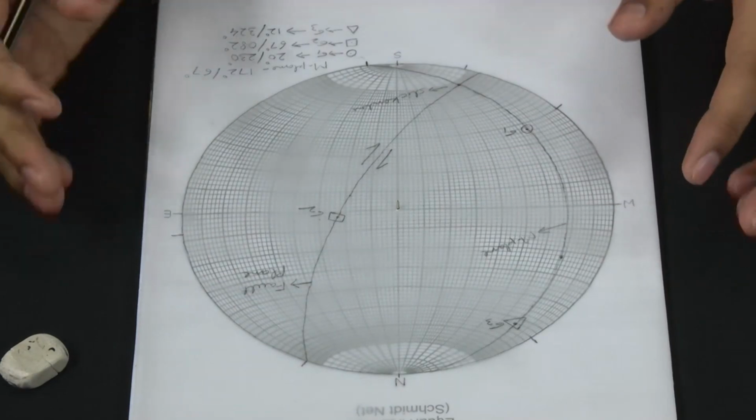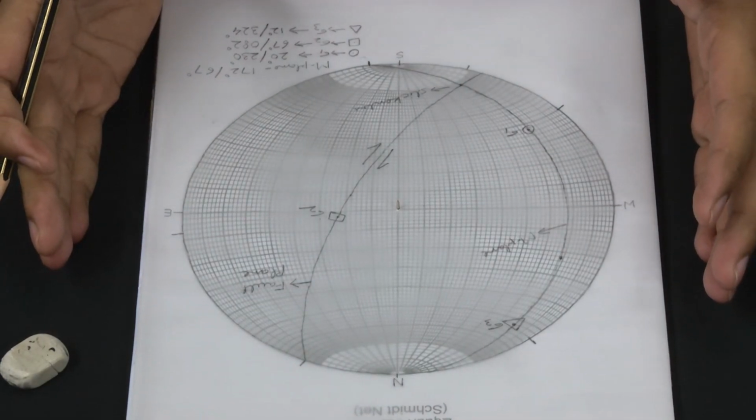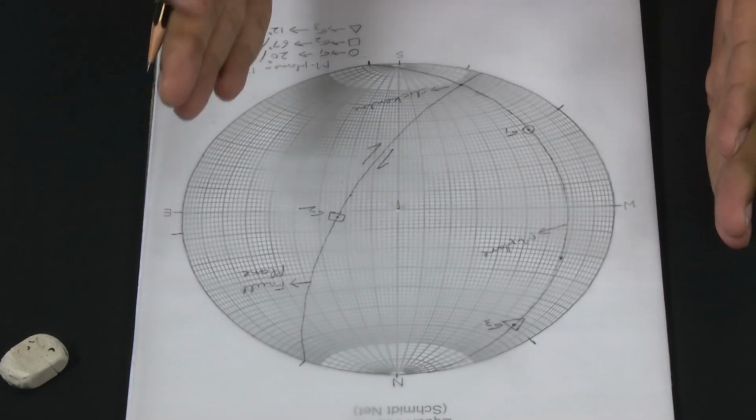So, through this we can determine the stress orientation, or the principal axes of stress, which cause this fault plane.